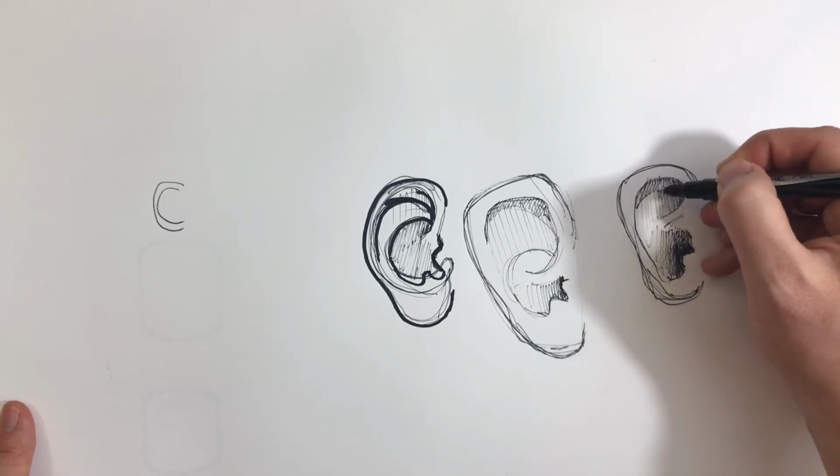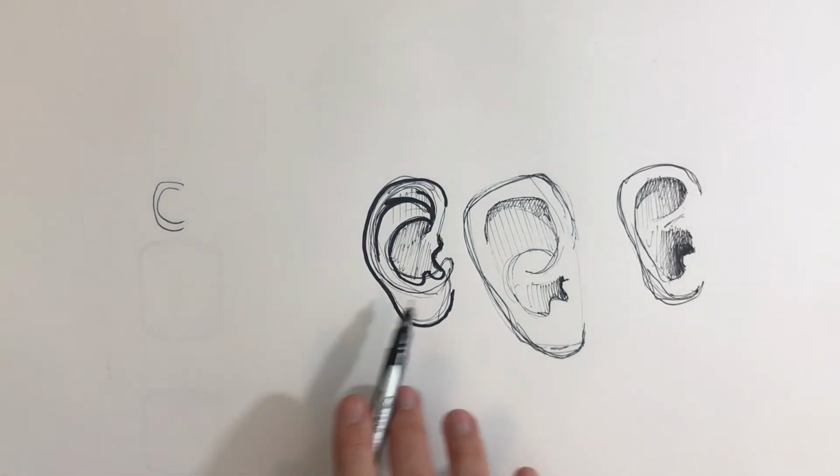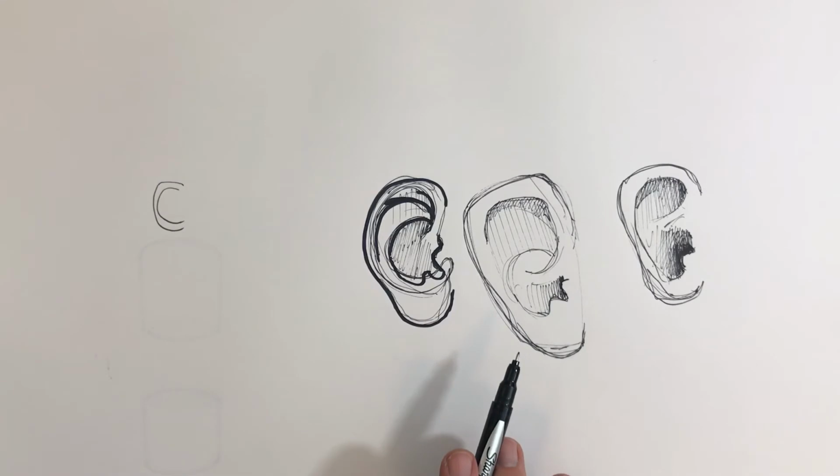Yeah, there's your ear. So that's about our 5-minute mark. You can see kind of the improvement. Obviously it took a little bit to warm up. Ears are a funny thing. Out of context, they look kind of bizarre. But go ahead and practice. I think after drawing a few ears, you'll really start getting the hang of it.